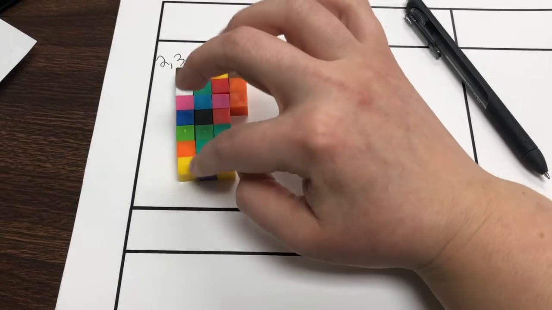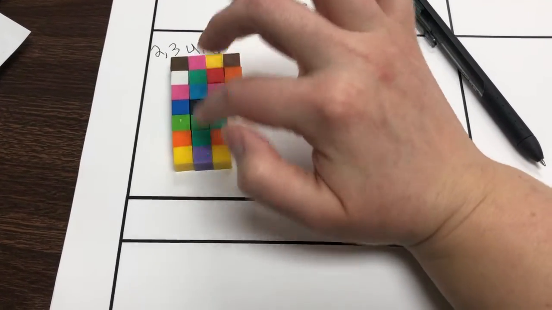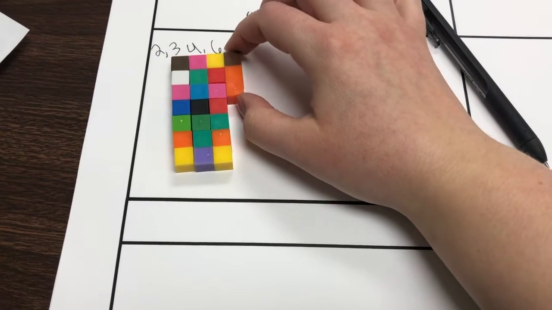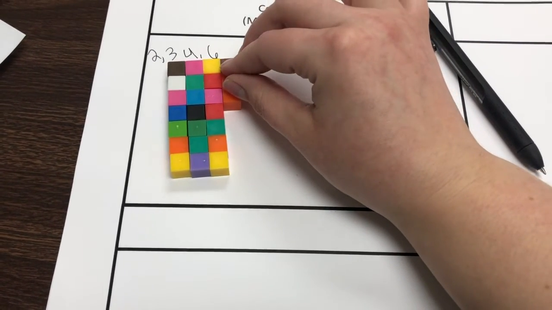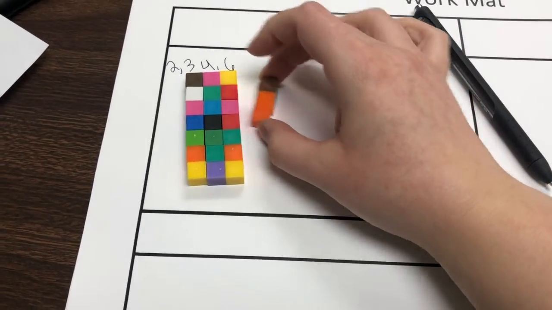So here we have a group of 7. 1, 2, 3, 4, 5, 6, 7. This one has 7, this one has 7, this one has 7, this one has 3. So that means that 24 is not divisible by 7. So now let's go to 8.